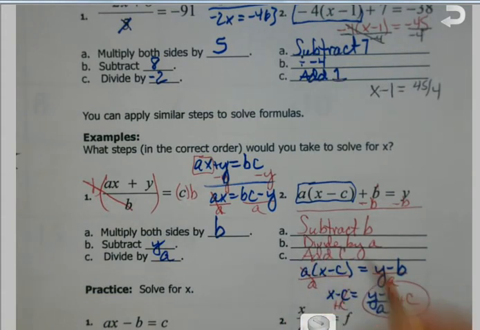And like I said, I know it's weird, and you're like, now when would I use this? Maybe in science class sometime, you're doing something and you have the distance and the rate of something, you're trying to find time, you need to rearrange the formula.